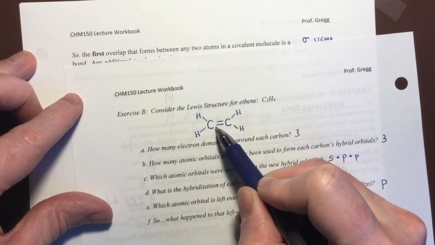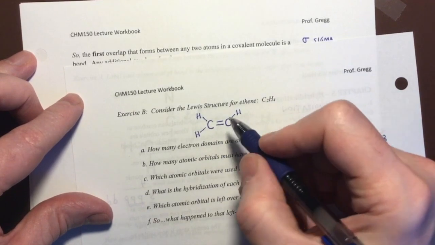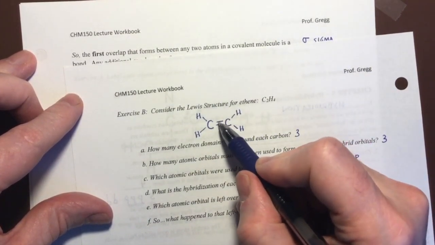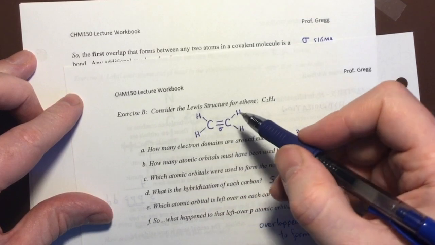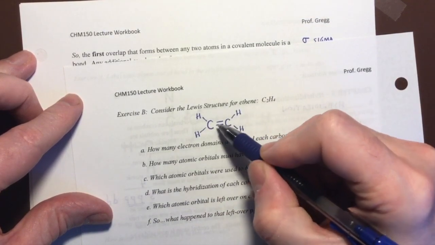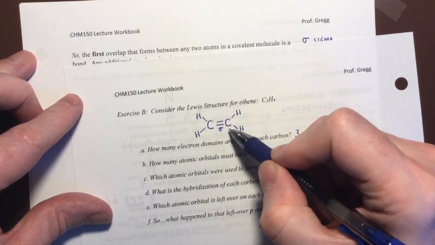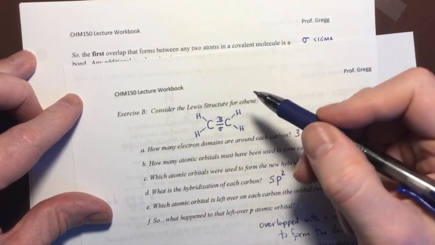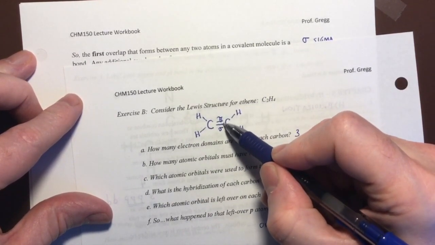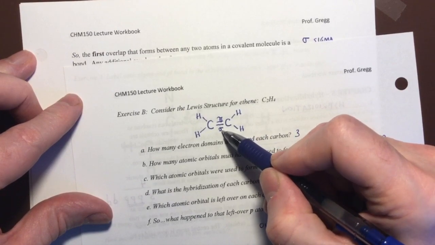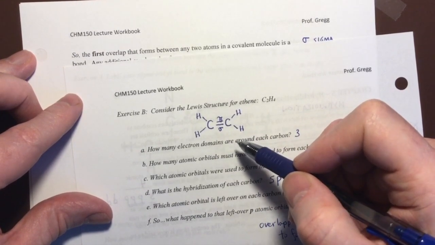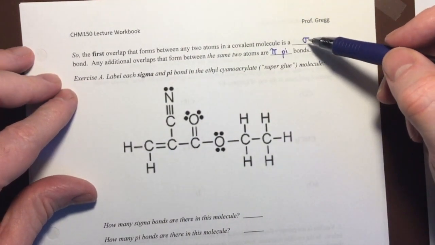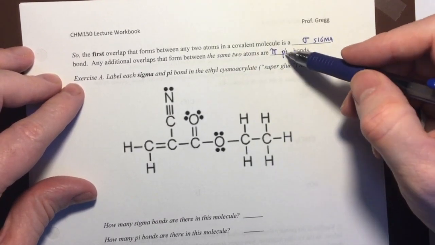It was an end-to-end overlap between two hybrid orbitals, and it is a sigma bond. The second bond in that double bond was due to the p orbitals that were left behind doing an edge-to-edge overlap, and that gives us our pi bond. So when you have a double bond, one of those bonds is a sigma bond, the other is a pi bond. And that's what this is saying. The first overlap that forms is a sigma, and any additional overlaps are pi bonds.